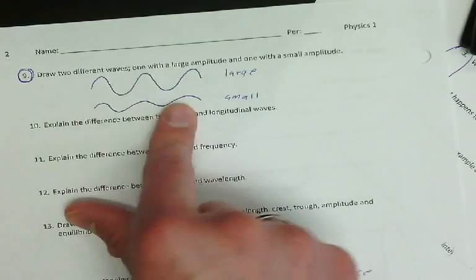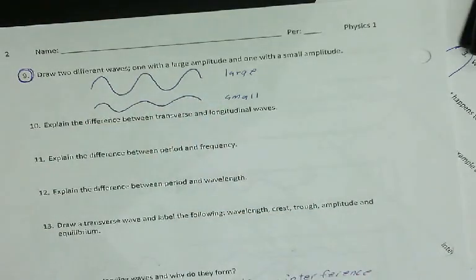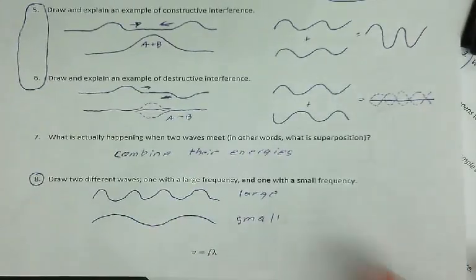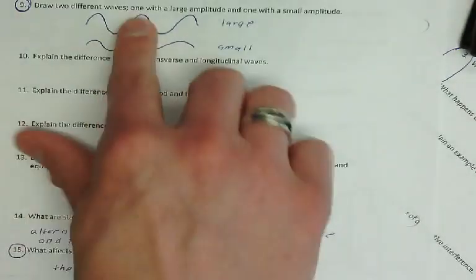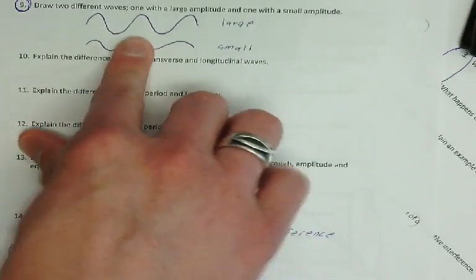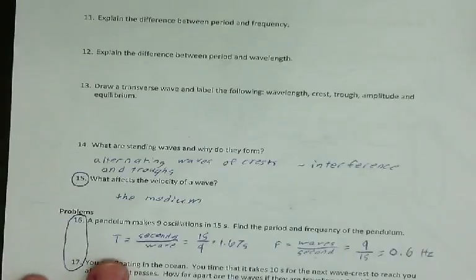I'm mostly looking for the size of the wave, but you want to be careful about the frequency too. And then again on the frequency, more often doesn't have to have a different amplitude. Less often is a smaller frequency. Larger amplitude, smaller amplitude, again, doesn't have to change the frequency, just like this doesn't have to change the amplitude. So there's that to look at.